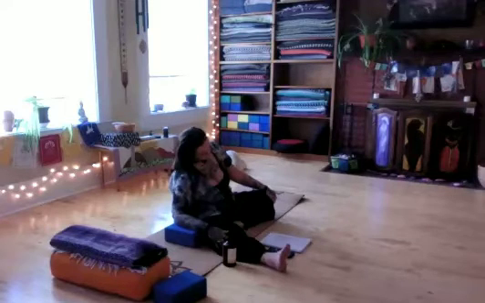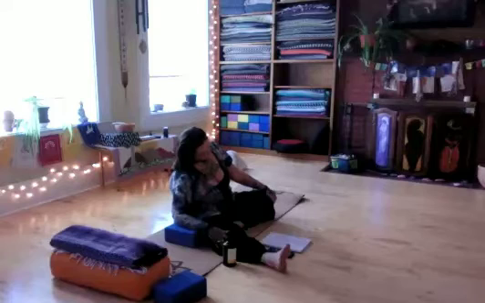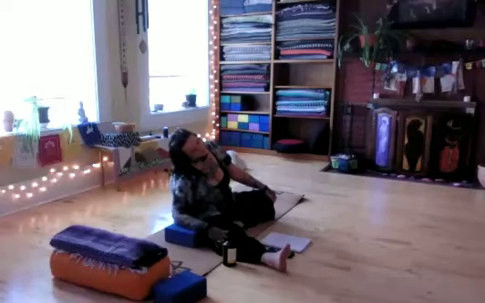Feeling into the breath, traveling from the left hip to the rib cage, to the shoulder, leaning the right ear towards the right shoulder, opening up the neck.